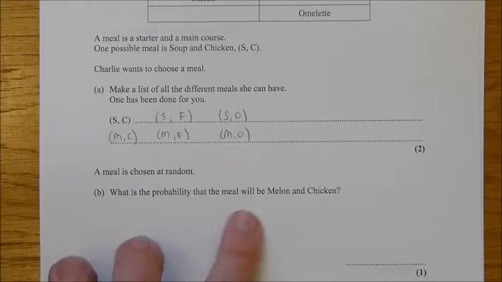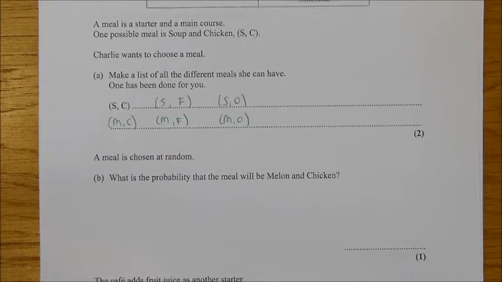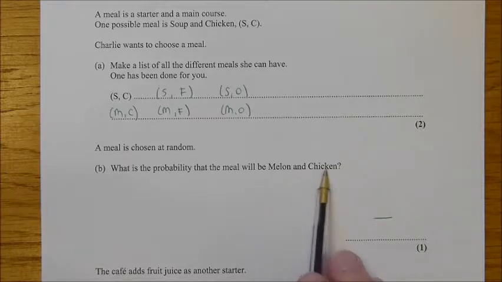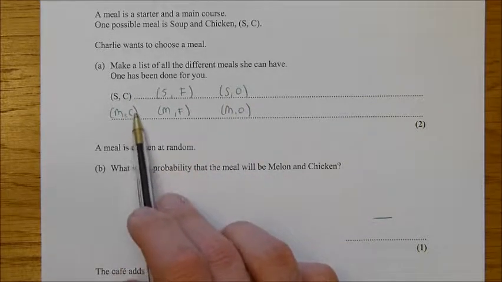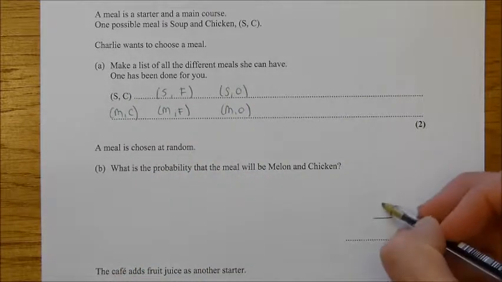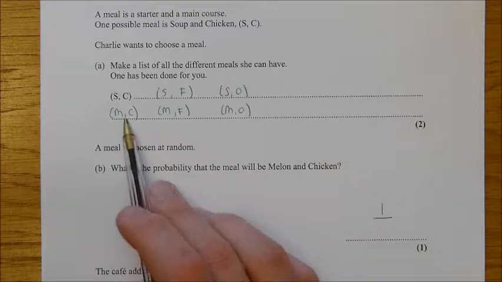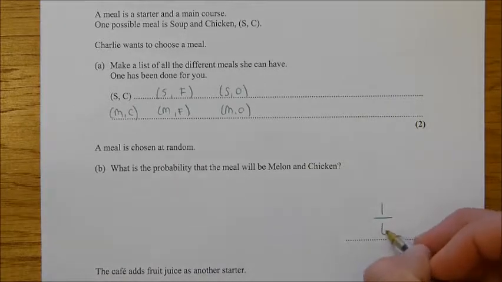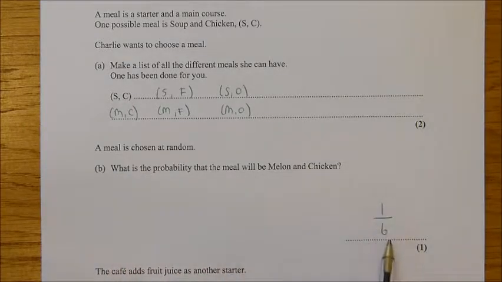A meal is chosen at random. What's the probability that the meal will be melon and chicken? Okay, so just like before, we're going to start that with a fraction. We want to know how many of the options here were melon and chicken. Well, that's just 1, so 1 is going to go on the top. And on the bottom is going to be how many options there were altogether, and that's 6. So my answer to this question is 1 over 6.